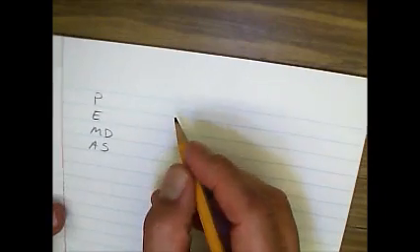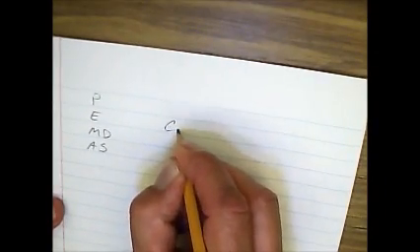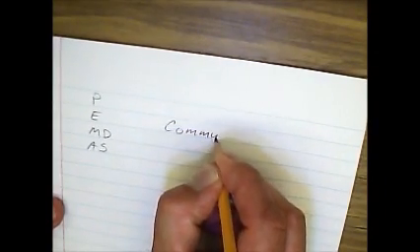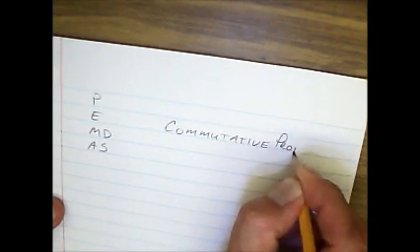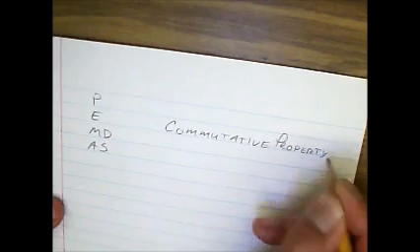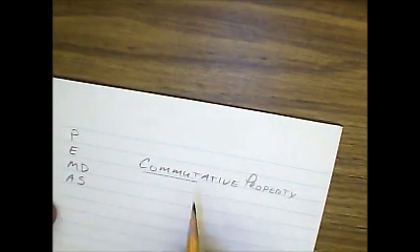Now, the first one that I'm going to talk about is called the commutative property. If I look at the word commutative, I almost see the word commute. We're just missing an E.